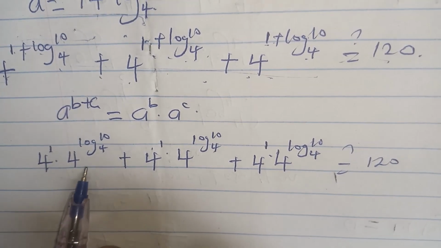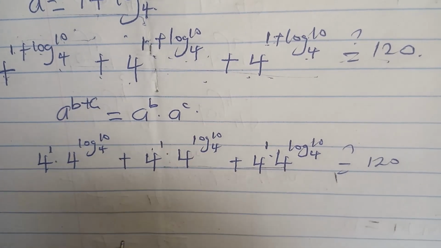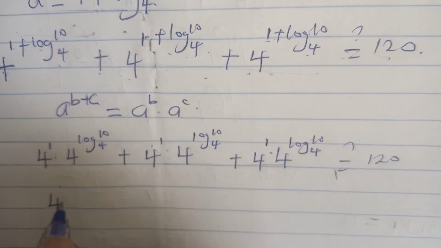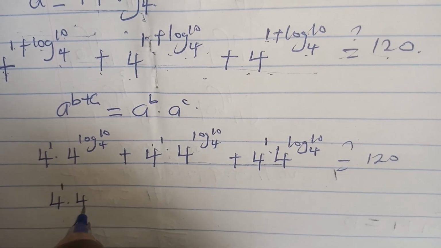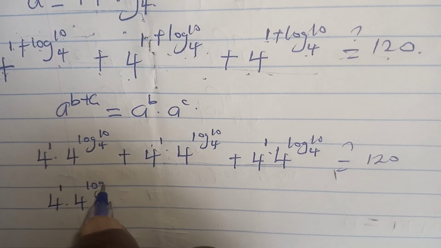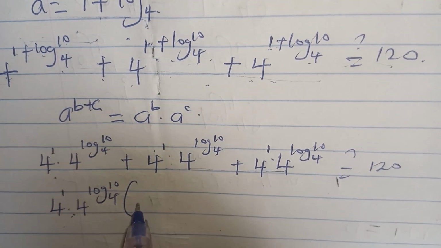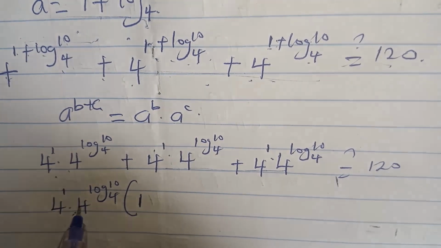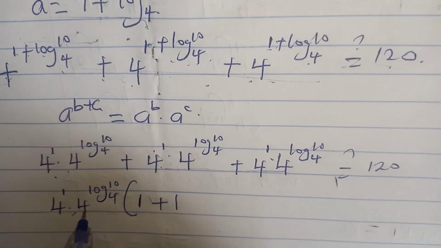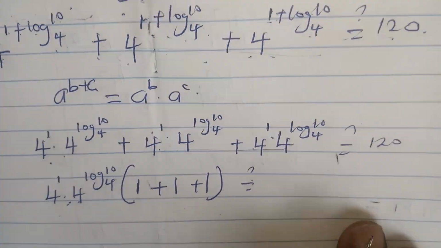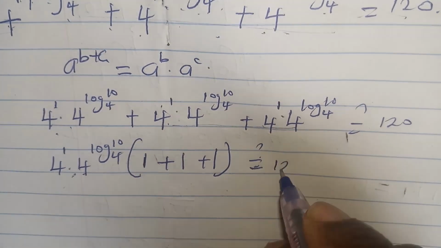Or 4 to the power of all these are common. So if we factor them out, we have 4 to the power of 1 times 4 to the power of log 10 to base 4, open bracket, this divided by this, we are left with 1, this divided by this plus 1, this divided by this plus 1, close bracket, equals unknown 120.